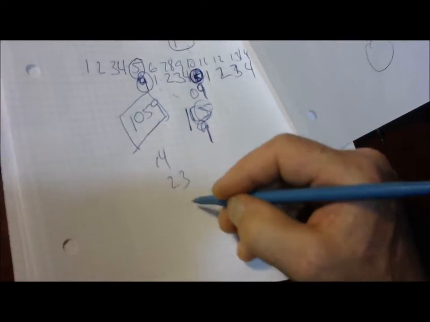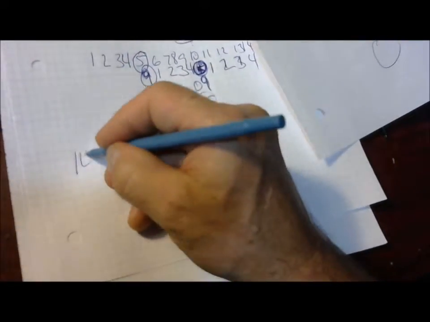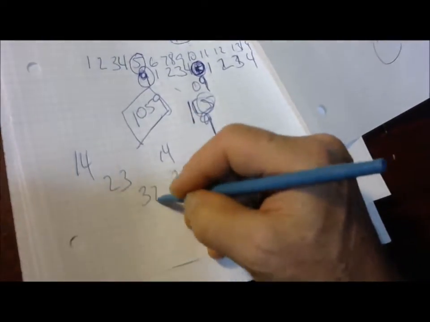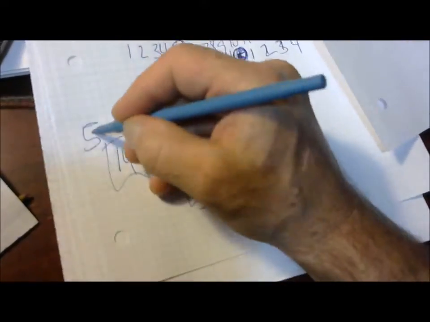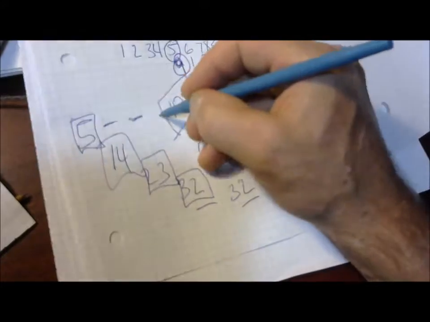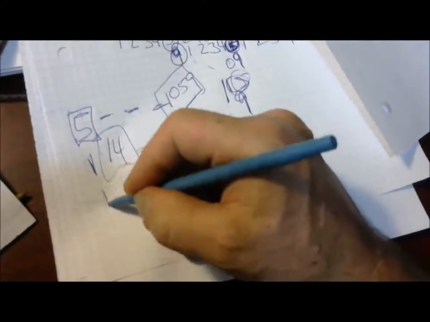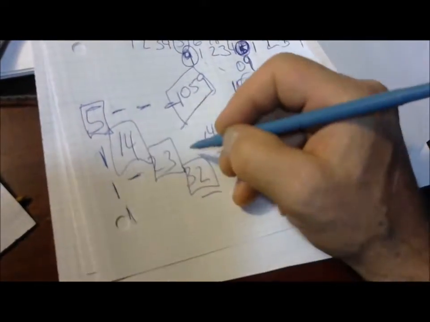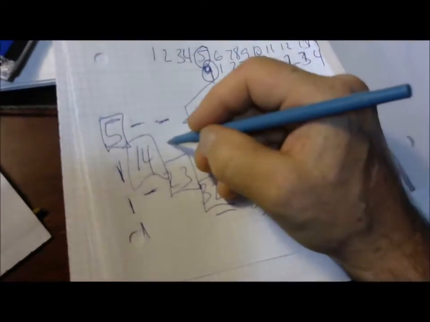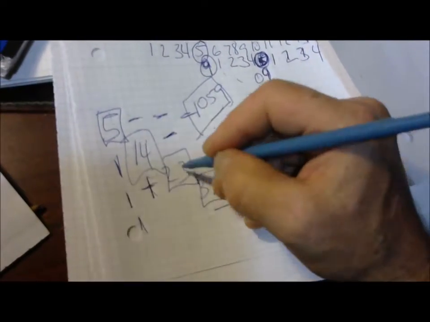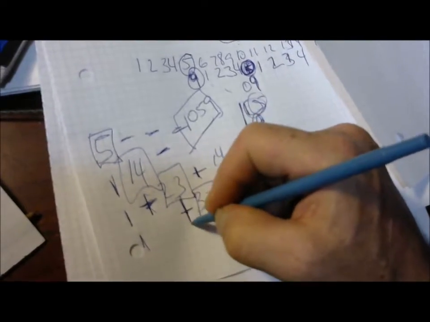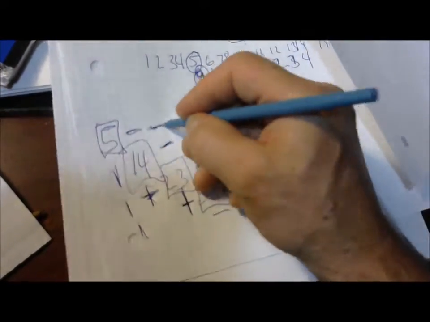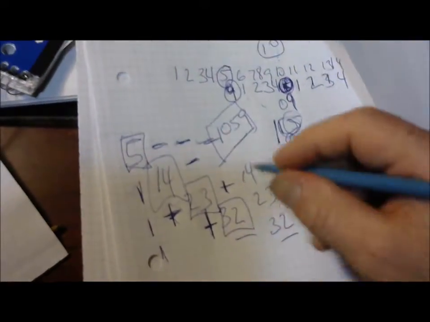14, 23, 32. Now, if you're offsetting them, it'll be 14, 23, 32. 5 here, 5 here, 5 here. Now, the thing about this whole thing is if the other 5 was here, we'd have 1 area, 2 areas, 3 areas. This area would have 1 area, 2 areas. This area would have, however, 2 areas. Do you notice we have minus, minus, minus, plus, plus? This is the way the scenario goes.